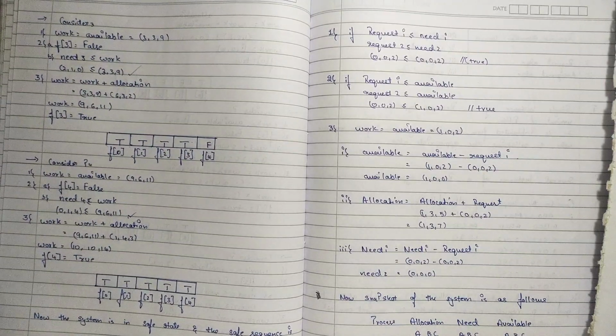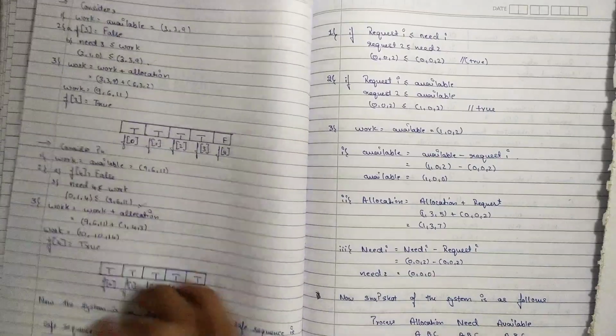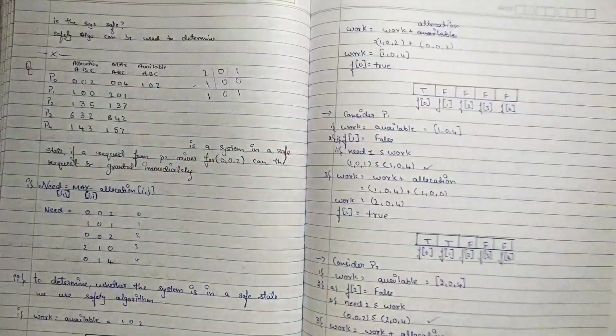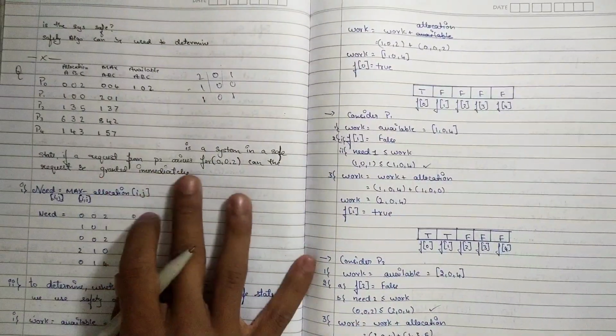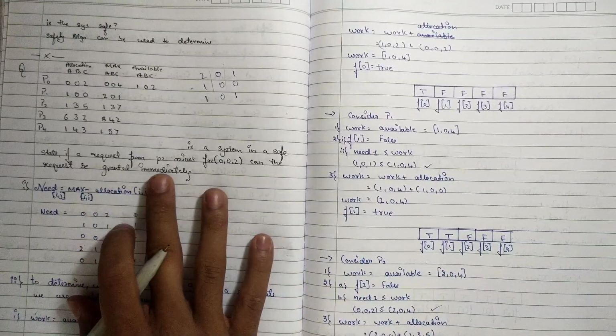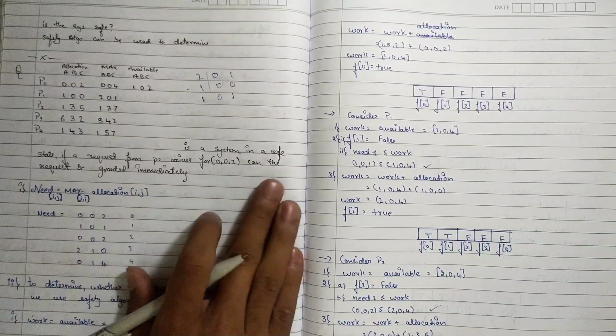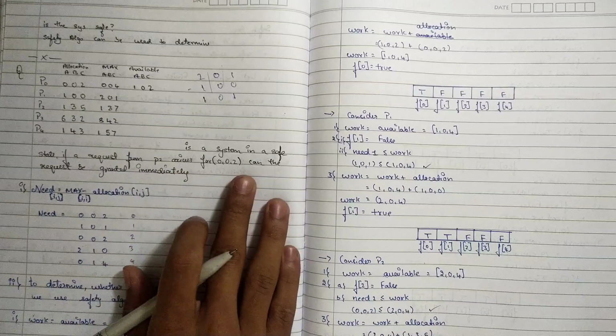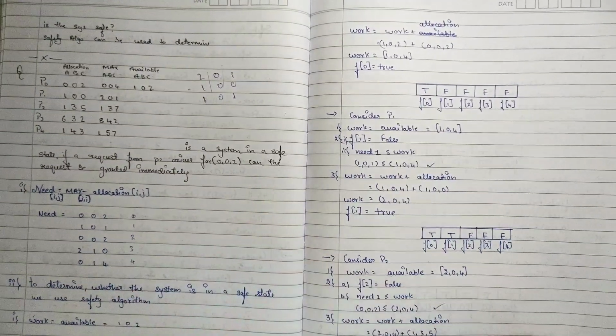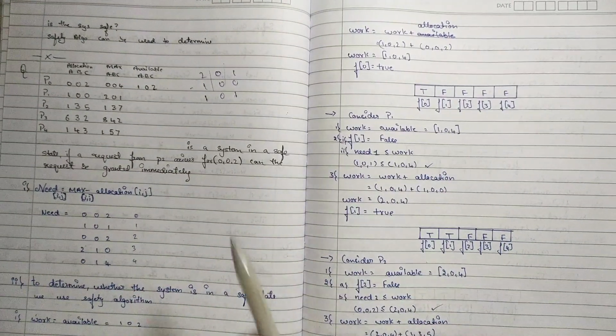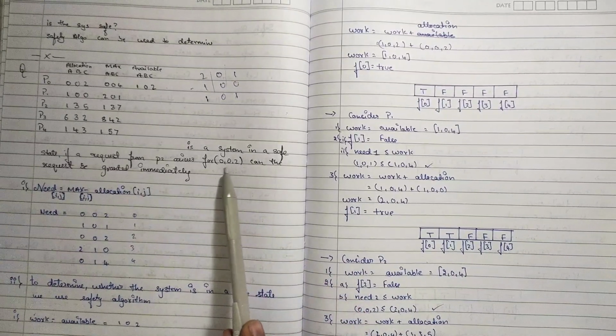Now the sub question. Don't just stop at this problem and go to the next part of the module or next questions. They also ask to determine whether a request can be granted. Some questions ask: in the safe state, if P2 arrives with a request of 002 resources, can this request be granted immediately?